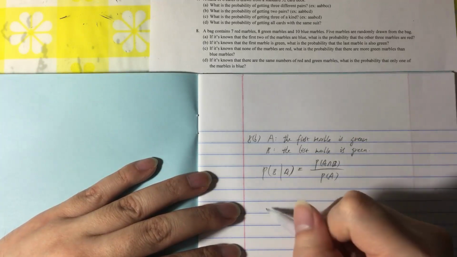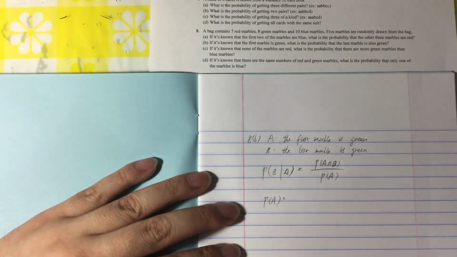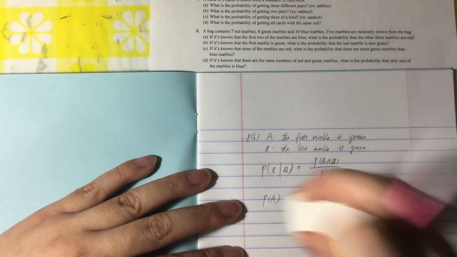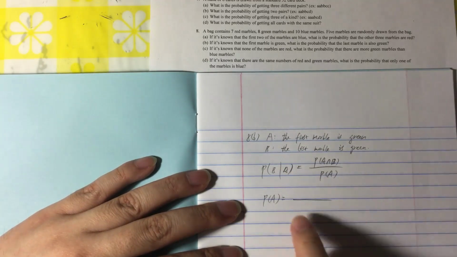Let's find probability of A first. Remember, probability is always the number of favorable outcomes divided by the number of all possible outcomes. Let's find the number of all possible outcomes first.